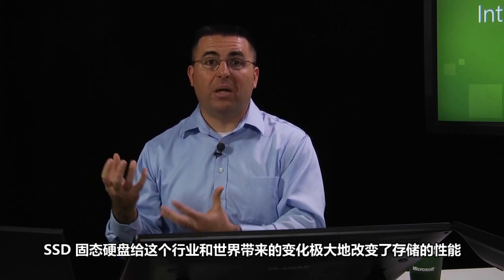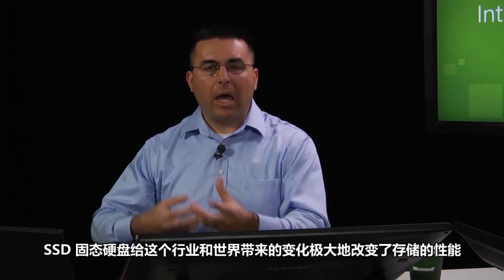Honestly, CPU has not been our bottleneck for a long, long time. It's really I/O, and it's especially storage. The difference between having a single disk, multiple disks, the type of disk, the amount of IOPS that I can deliver, as well as the really industry-changing, world-changing events happening with SSD are dramatically changing the performance profiles for storage.